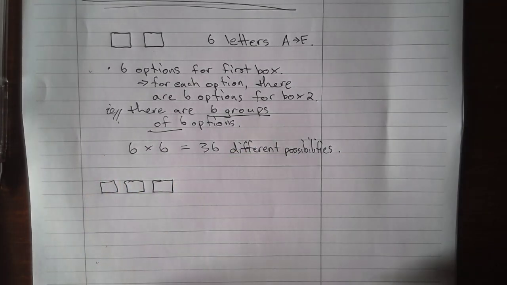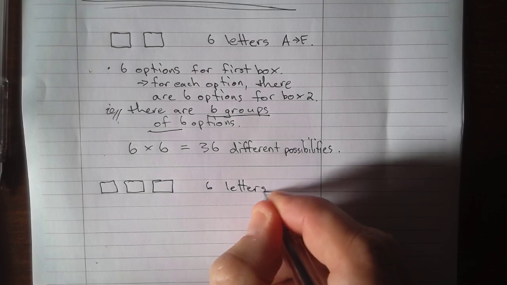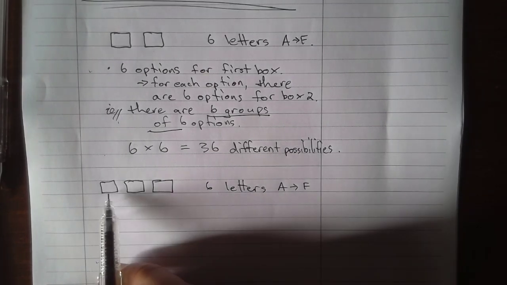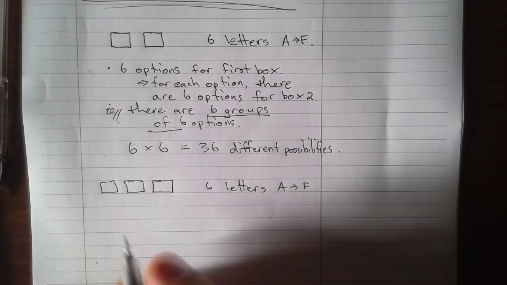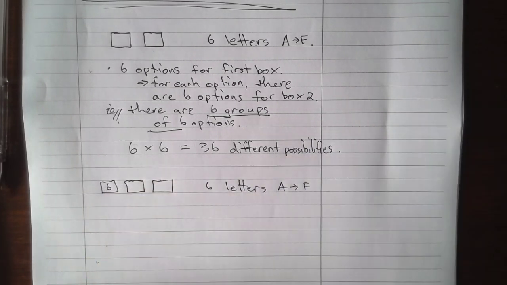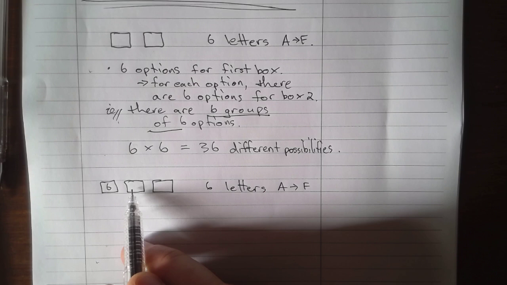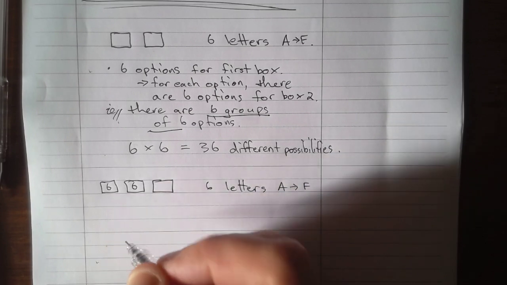And I'm going to write it a little bit differently this time. So let's think again, we're going to have the same 6 letters, A through F. And when I come to that first box there, okay, just like I did in the previous one, I've got 6 options for the first box. So I'm actually going to pop that 6 inside there. 6 options, that means. Now, for each of those 6, when I come to the second box, there's another 6 options. I've still got letters A through F, so I've got 6 options in there as well.